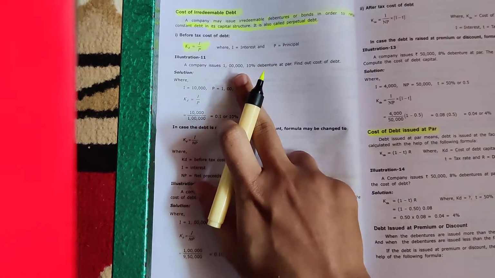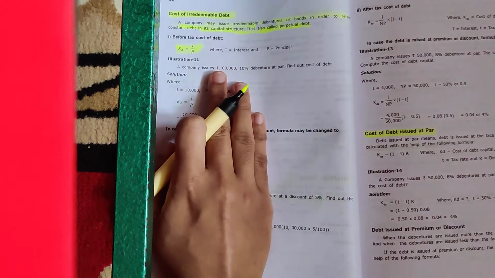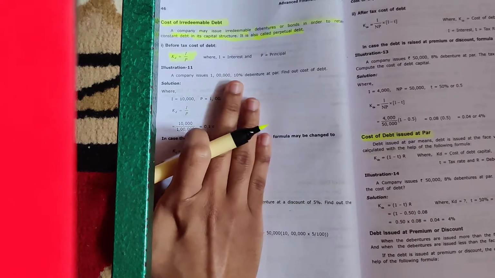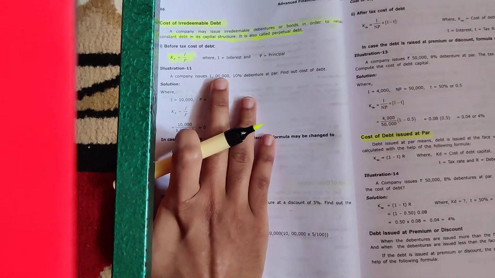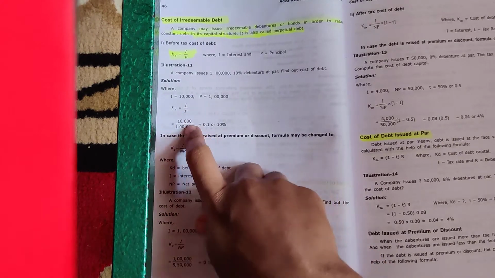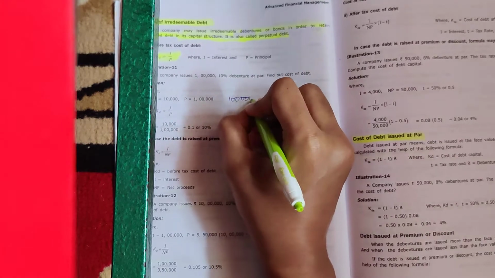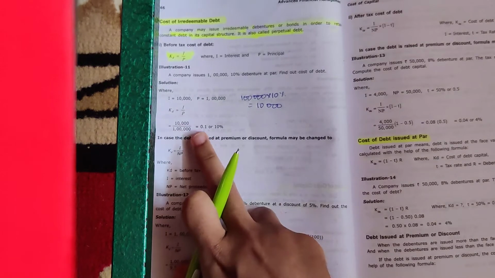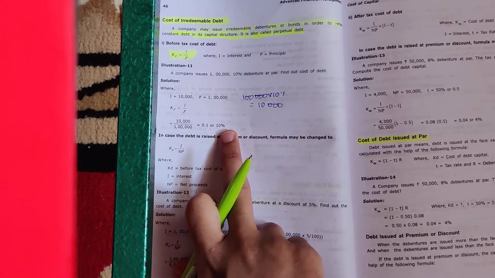A company issues 1 lakh 10% debenture at par. Find out the cost of debt. What is given to you? The principal amount and the interest percentage are given, but the interest amount is not given. So what will you do? 1 lakh into 10% will give you 10,000 as your interest amount. Substitute this in the formula I divided by P: 10,000 divided by 1 lakh is equal to 0.1, or 0.1 into 100 will give you 10%.